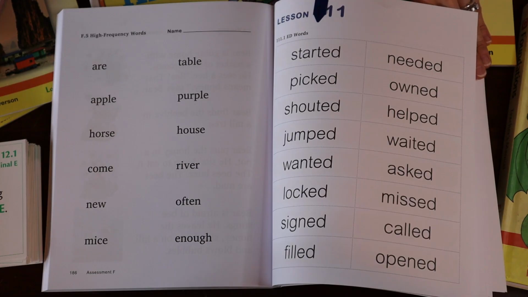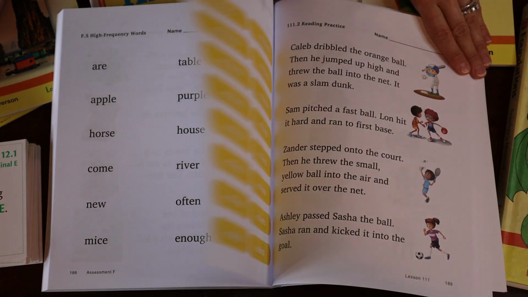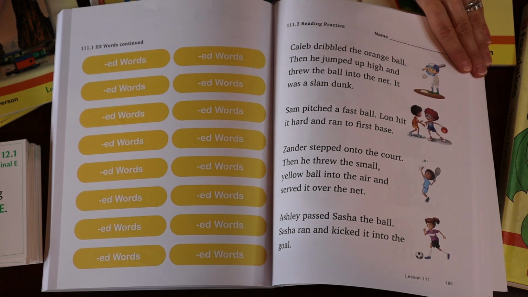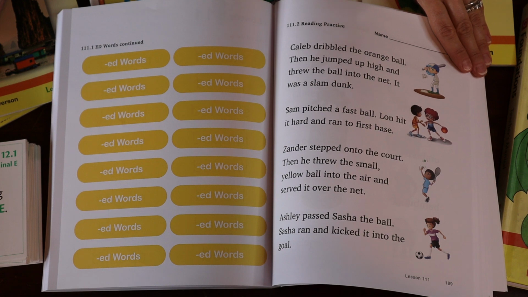Then we have our worksheet that we go through for the day of the ED words. And then we even start making a chart of our past tense words. As we go through it and we're finding new words that have the past tense ending, that's a chart that you can keep building upon as you're going through the lessons of this program. Then we have some reading practice, and they're going to be reading words that have their past tense ending.